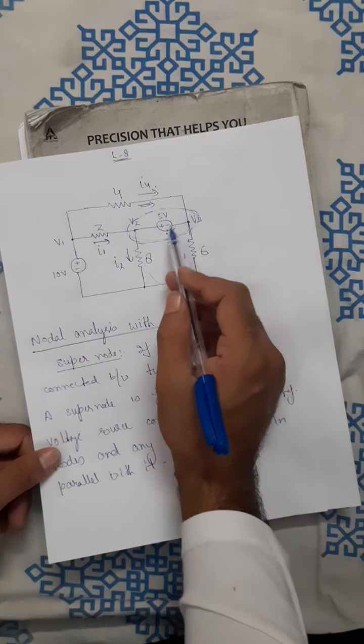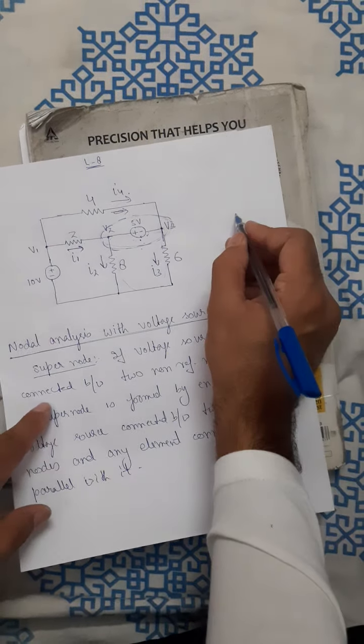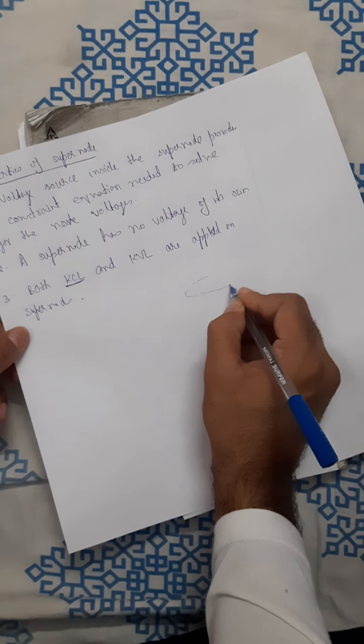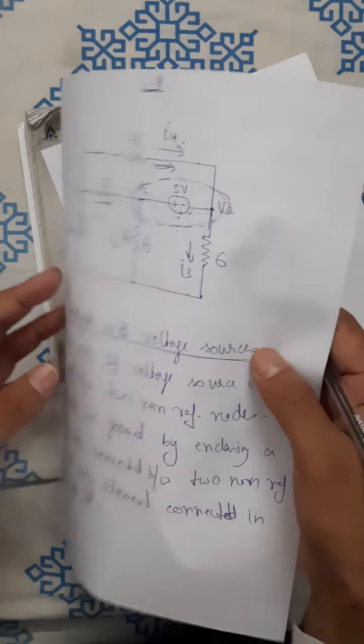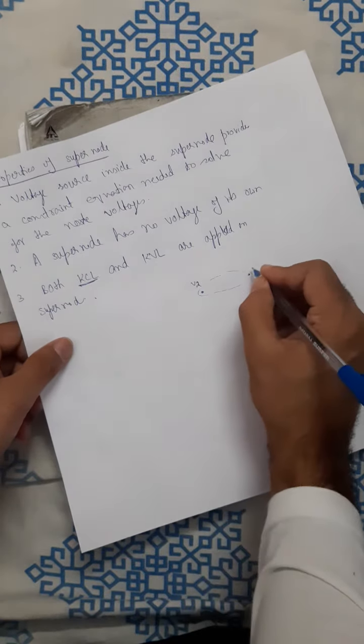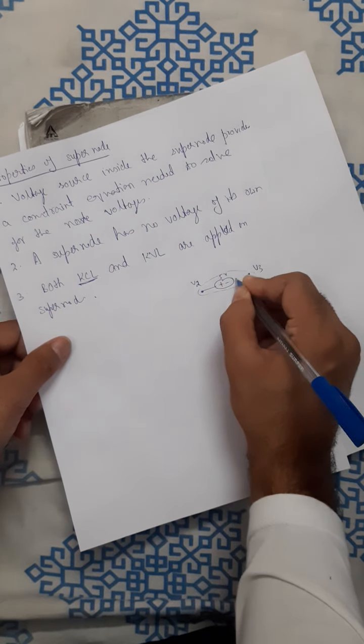Apply KCL at the super node directly. This is my super node. So this is my V1, this is my V2, this is my V3. Here I have a voltage source, plus minus 5 volt.